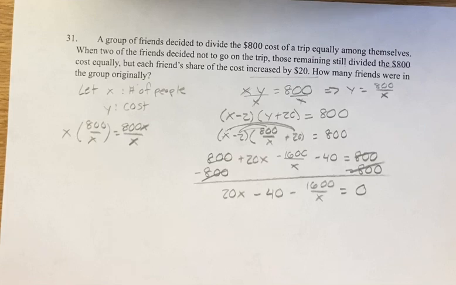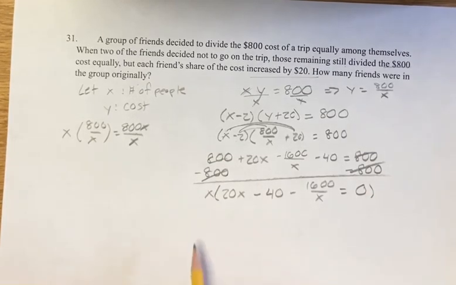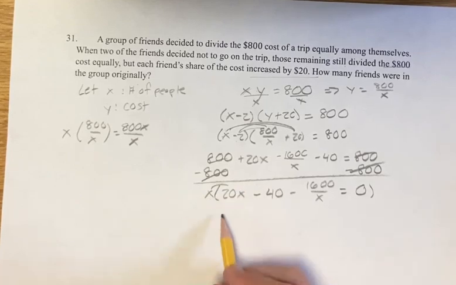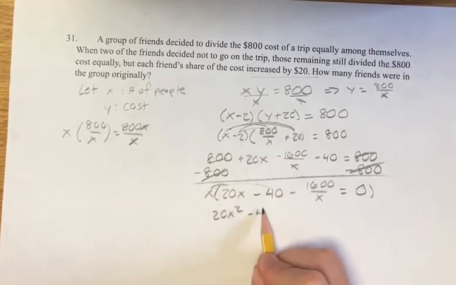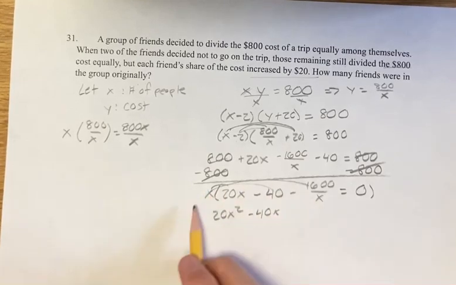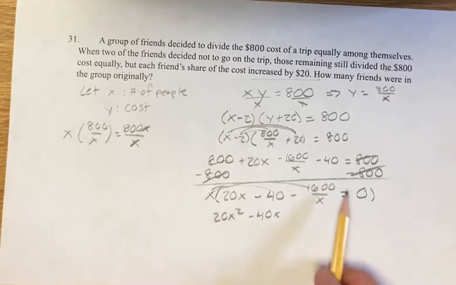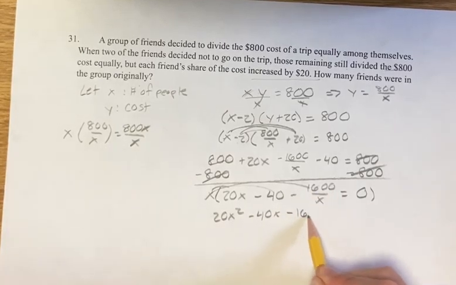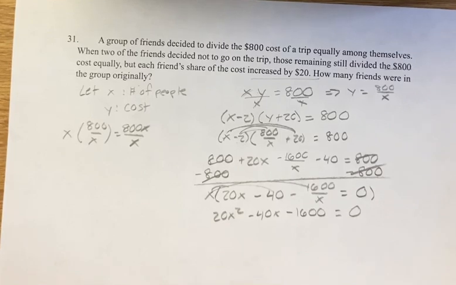And the reason I put the 40 in the middle is because if you multiply the entire equation by x, you have 20x times x is 20x squared, minus 40 times x is minus 40x, and then minus x times 1600 over x, similar thing here, you just get minus 1600, is equal to x times 0 is 0. Okay, so now we have a quadratic that we can solve.